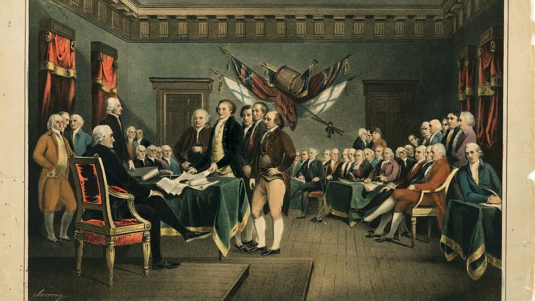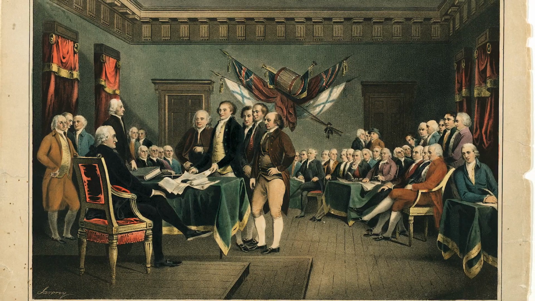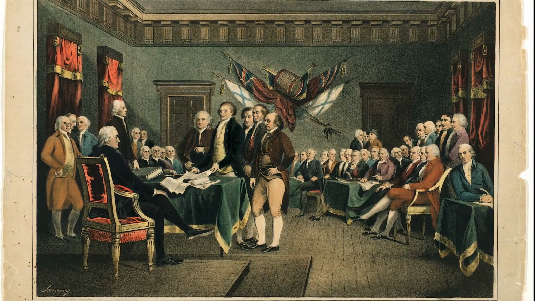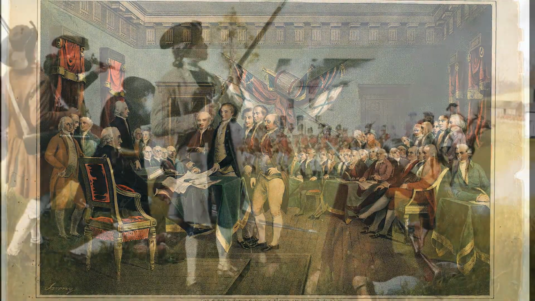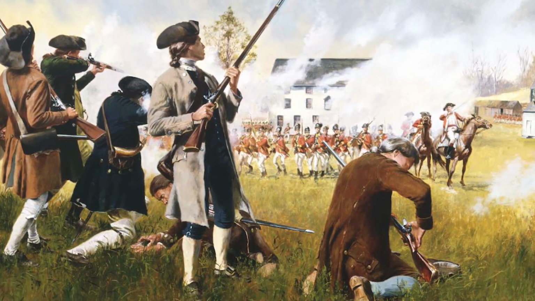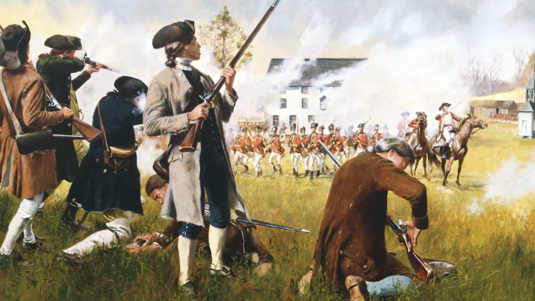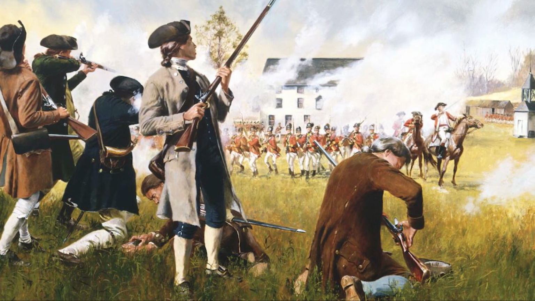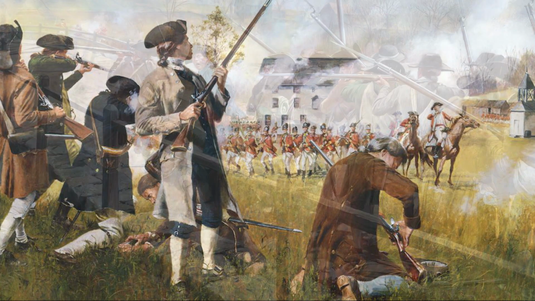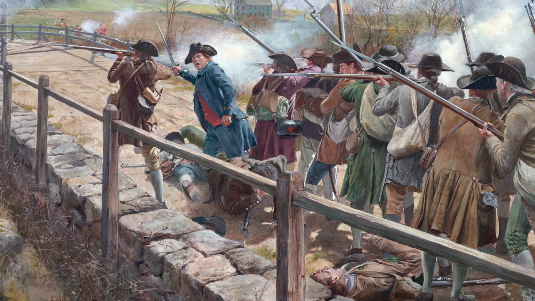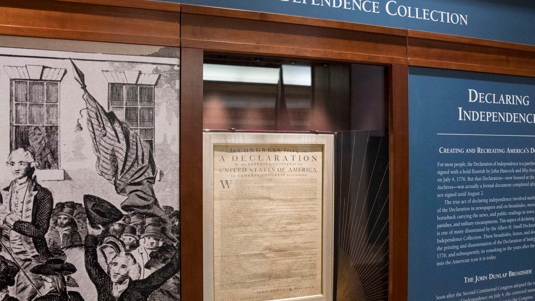The Declaration of Independence was a bold statement of the colonies' desire for freedom from British rule. It was a declaration of war against the British Empire and a call to arms for the American people. The document was a rallying cry for the American Revolution and helped to unite the colonies in their fight for independence. Today, it is still relevant.